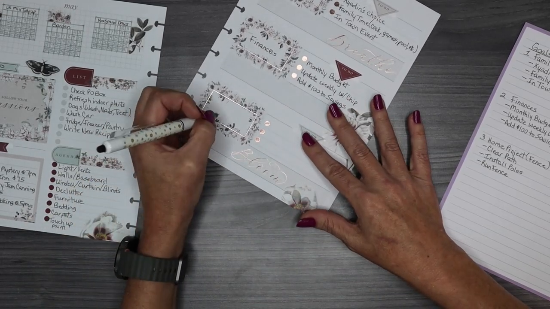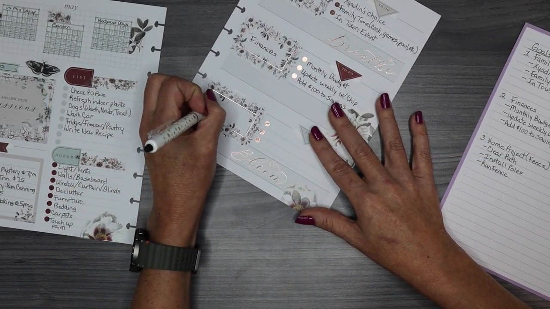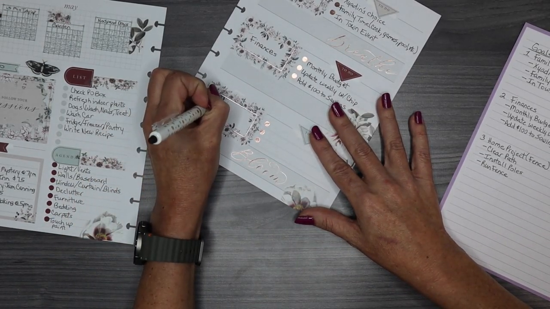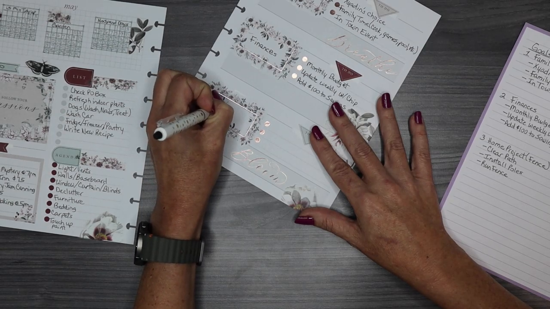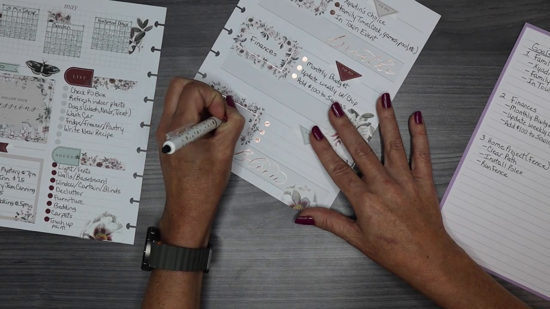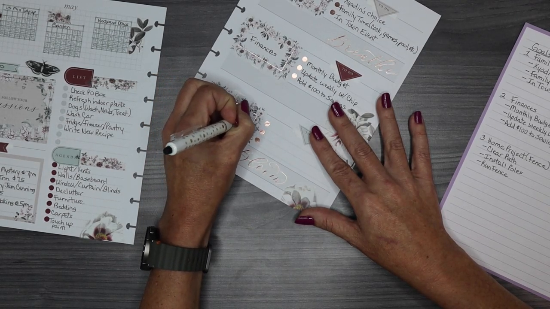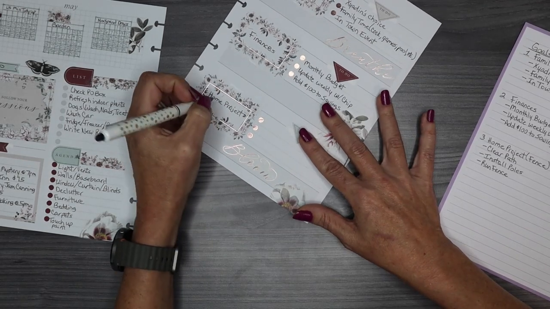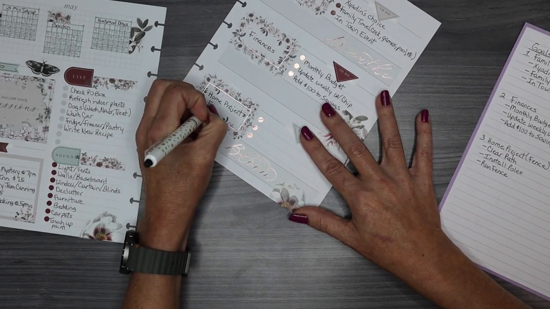Okay, so then next is home project. And I'm going to do this one a little bit differently because I want to put what it is. So this month, our home project is going to be our fence.